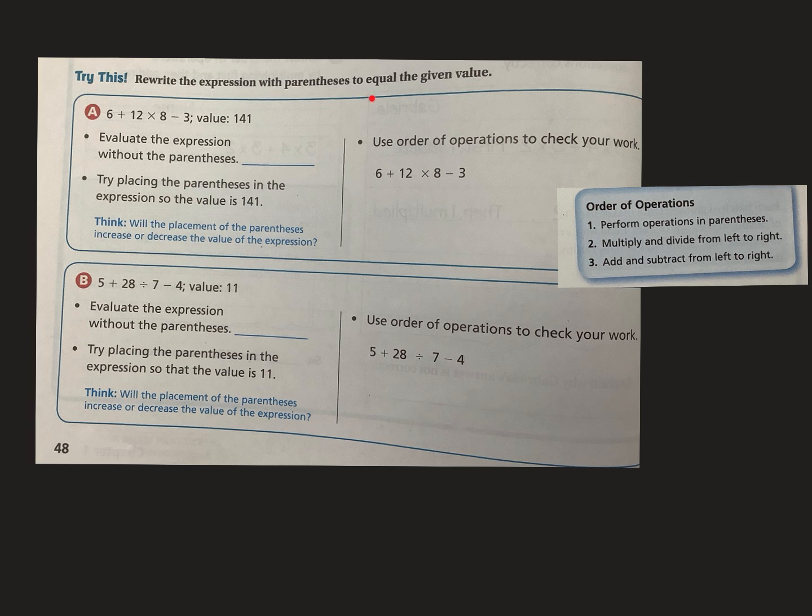Okay, we've got some try-this-ing to do. Rewrite the expression with parentheses to equal the given value. We have 6 plus 12 times 8 minus 3, and the value was 141. They want us to evaluate the expression without the parentheses. Yeah, because we don't have parentheses there. So without the parentheses, what would we get? We're going to get, let's take a look, 6 plus 12 times 8 minus 3. The order of operations says, we don't have parentheses, multiply and divide, so this would go next, 12 times 8.